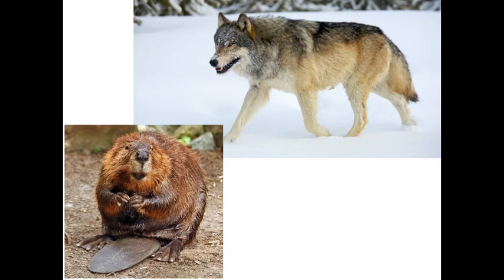And if you're a landowner with trees, you don't want to lose all of your trees and have it turn into a pond, maybe. But on the whole, these are keystone species, and without them, our ecosystems would not be healthy and sustainable.